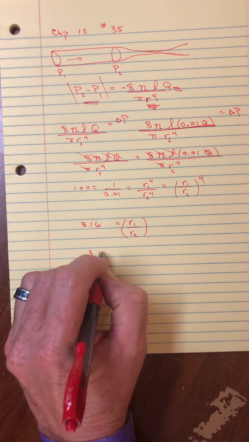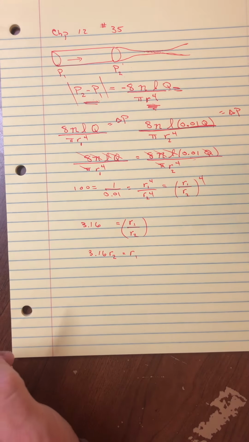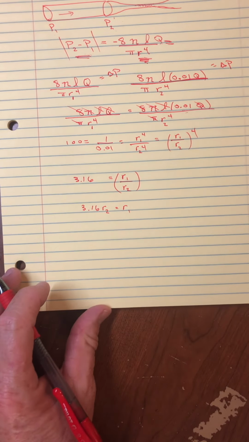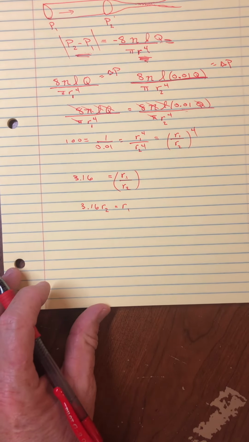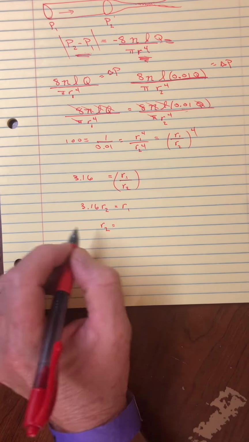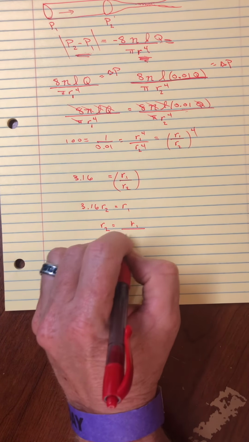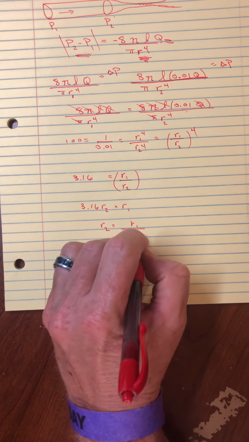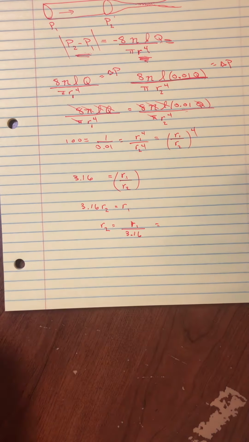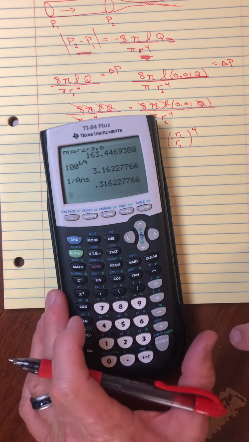So 3.16 times the smaller radius is equal to the bigger radius. I suppose if we wanted to do it the other way around and say how much is number 2 compared to number 1, we would say number 1 is reduced by 3.16. Which has got to be like a 0.3 or something. So 1 divided by that last answer.